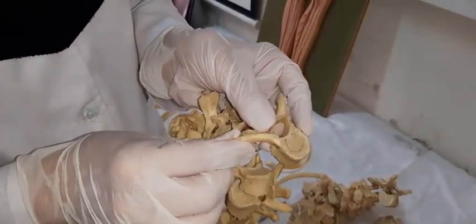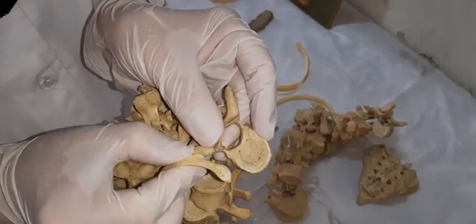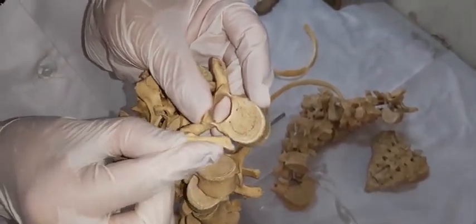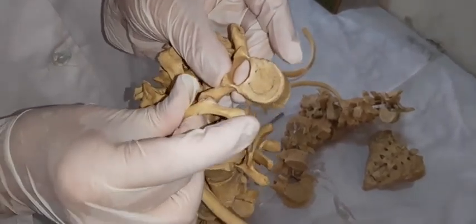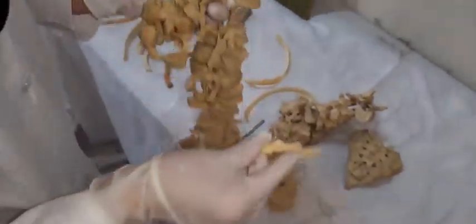and this articular facet is going to articulate with the transverse process and is called the costotransverse joint. It is a kind of synovial joint. The head is going to articulate with the body and is called the costovertebral joint. This also is a kind of synovial joint.